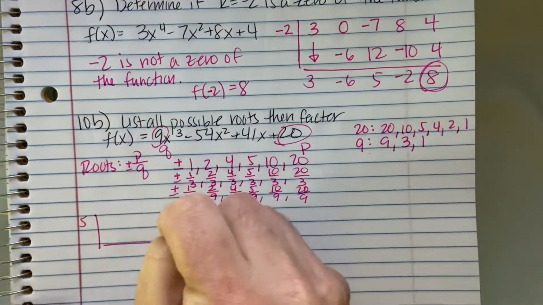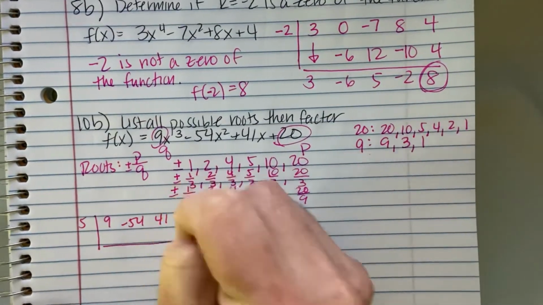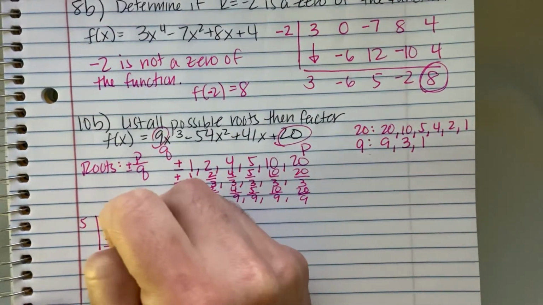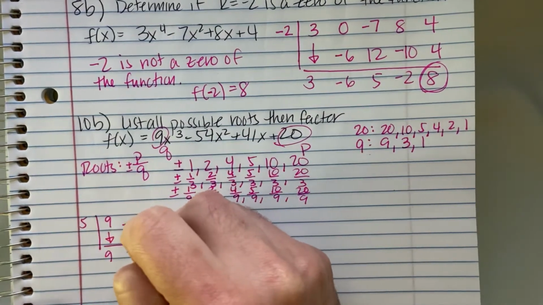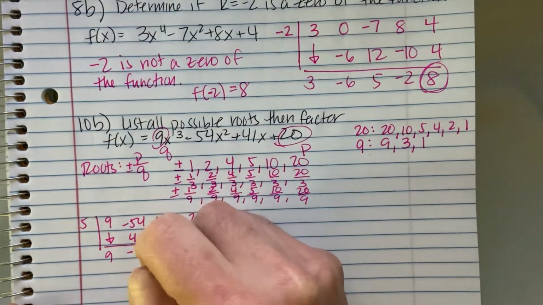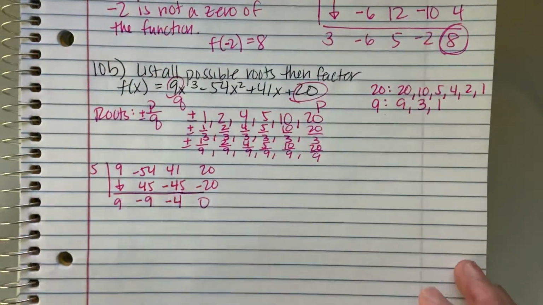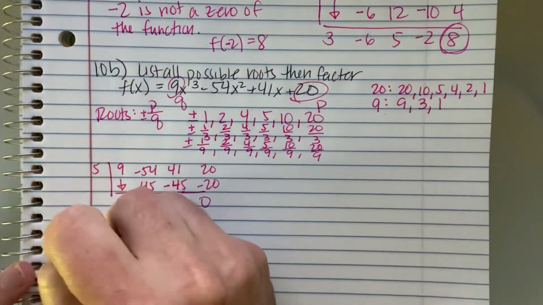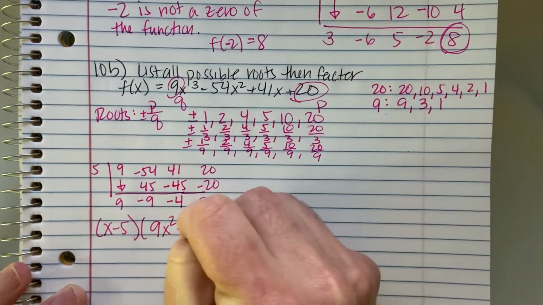So bring 5 out front, 9 and -54, 41, 20. So 9 comes down, 9 times 5 is 45. -54 plus 45 is -9. -9 times 5 is -45. 41 plus -45 is -4. -4 times 5 is -20. 0. Math teacher luck, I guess. So what does that mean? That means an x minus 5 factors out, and what's left? 9x squared minus 9x minus 4.